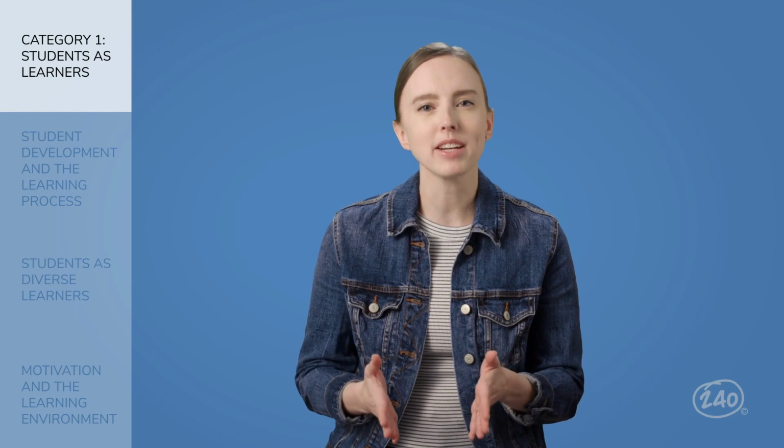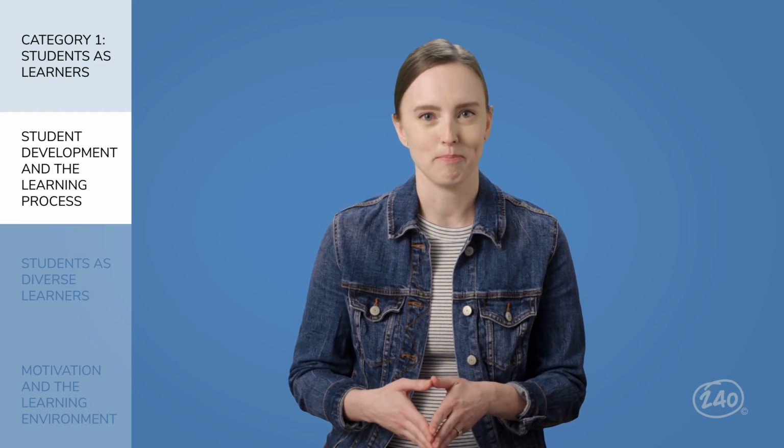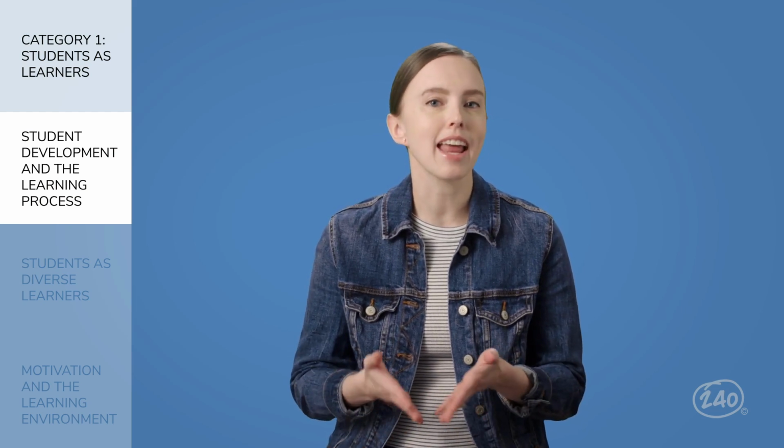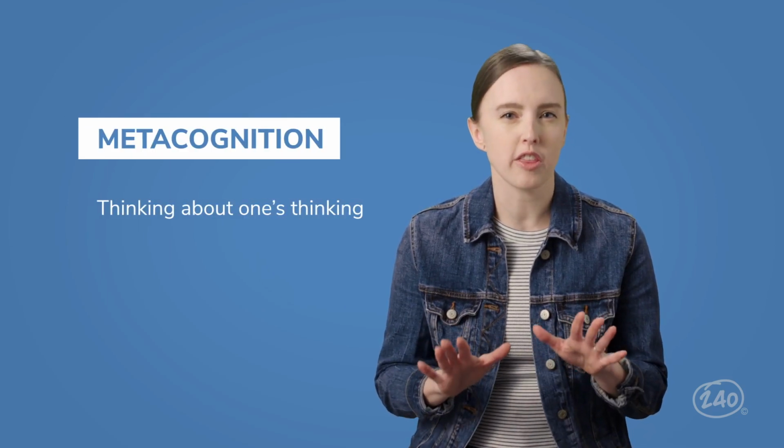But first, let's break down some of those topics that you're most likely to see in Category 1, starting with student development and the learning process. In this section, you're going to focus on anything that will help students learn better. An important part of teaching goes beyond the teacher sharing specific content knowledge and focuses on teaching students how to learn. Teachers should help students develop metacognition, which is the process of thinking about one's own thinking.